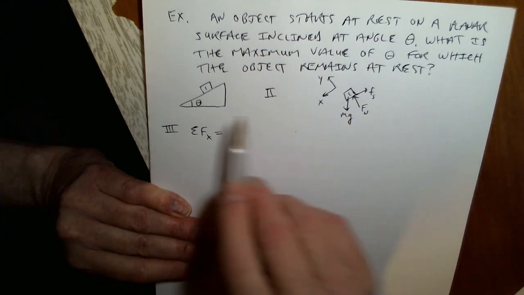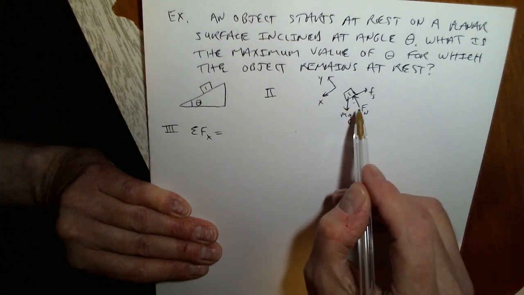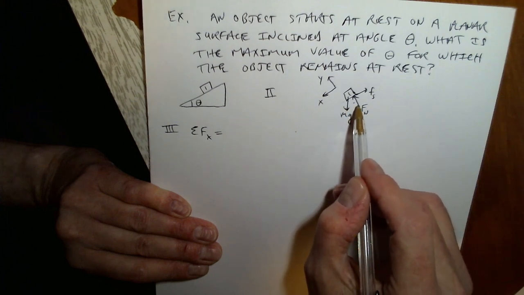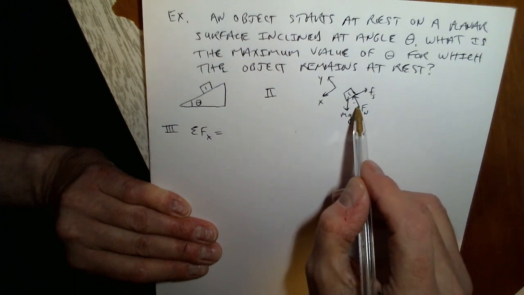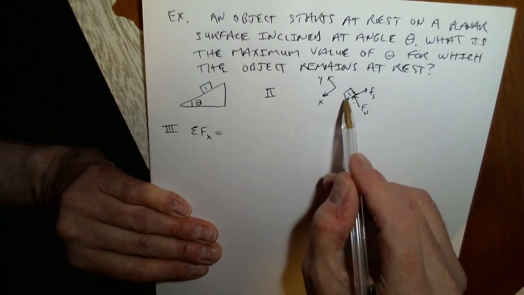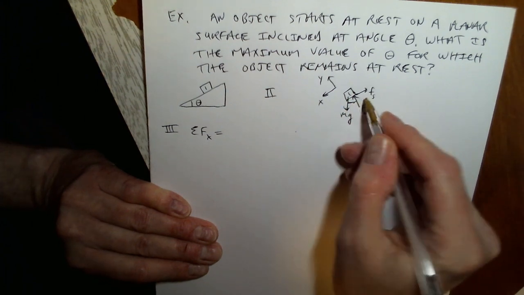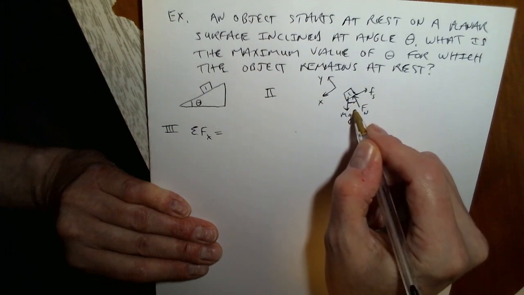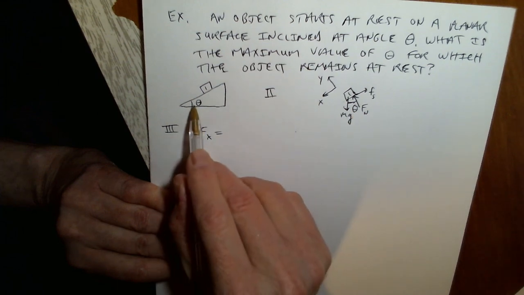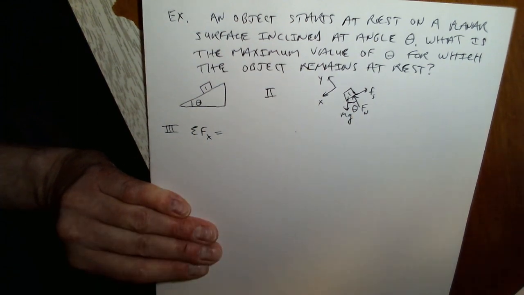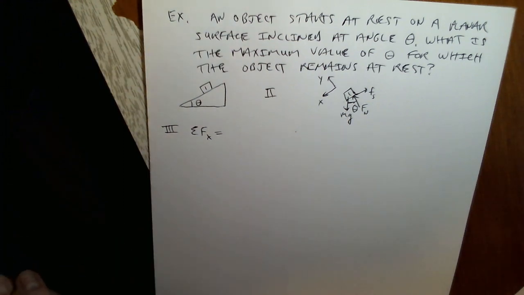So when theta goes to 0, this angle will go to 0 because the normal force will become vertical, the weight will remain vertical downward, and so they'll be anti-parallel. So this angle will be 0. And so this angle is the same as this angle, because this goes to 0 when this goes to 0. Remember, it's just my trick for figuring out how to label this.